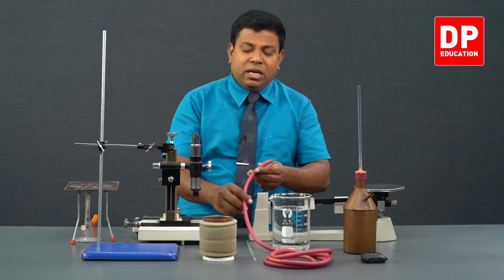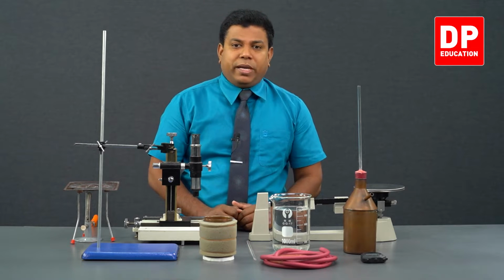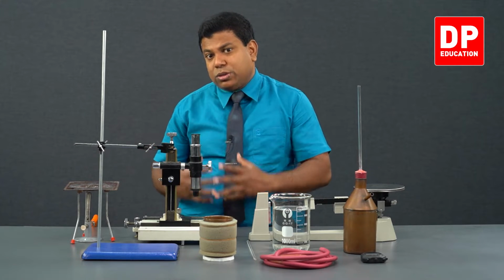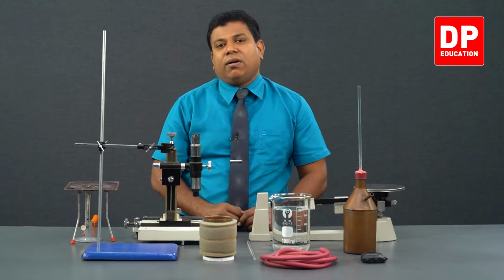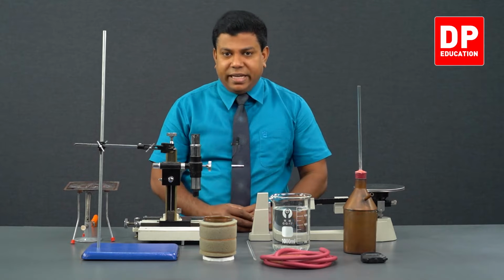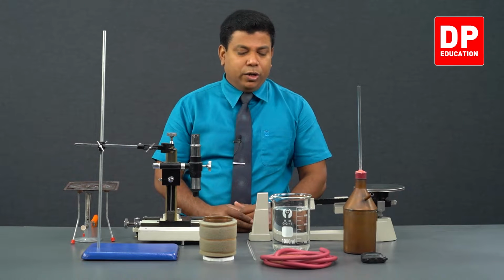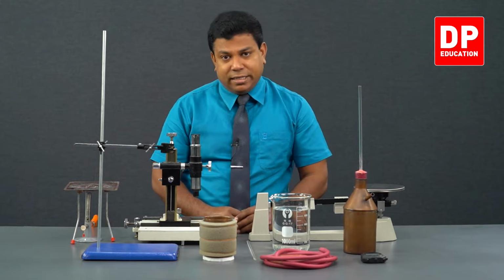In the measuring equipments video, I have shown you how to use a travelling microscope, so here we will not spend too much time explaining it. We will just use it to get the thickness of this rubber tube. Clear? So this is all the apparatus we need to do this experiment. What we will do, first we will fill this with water and let it heat.